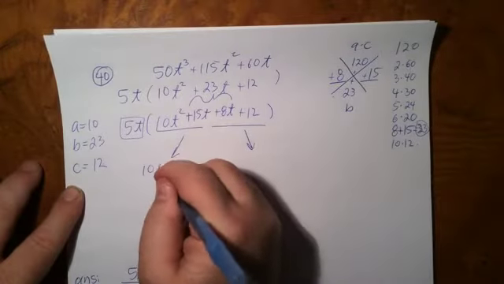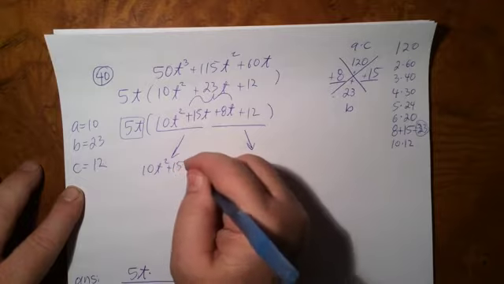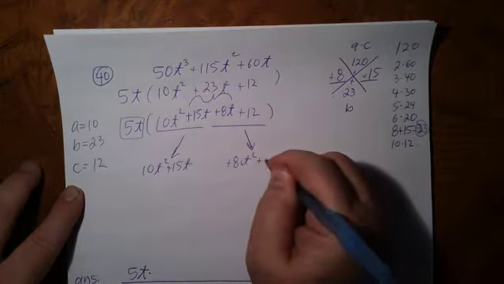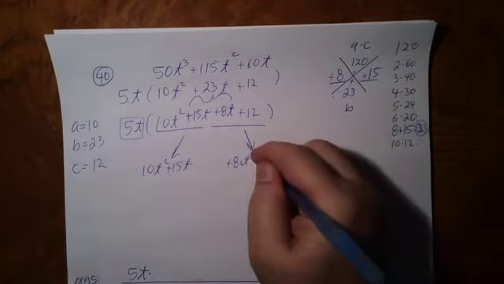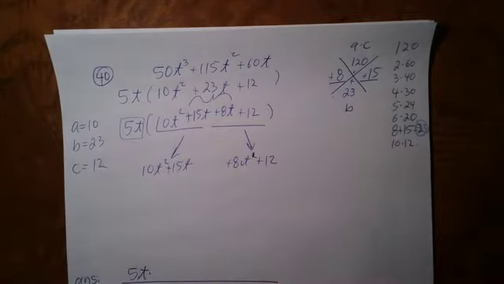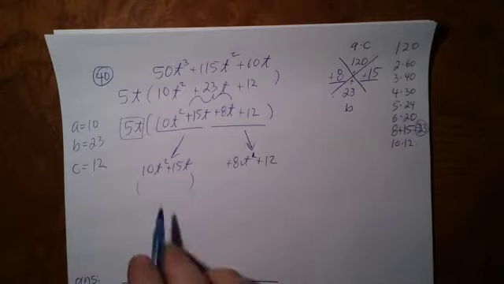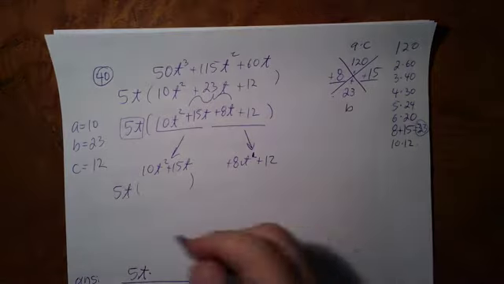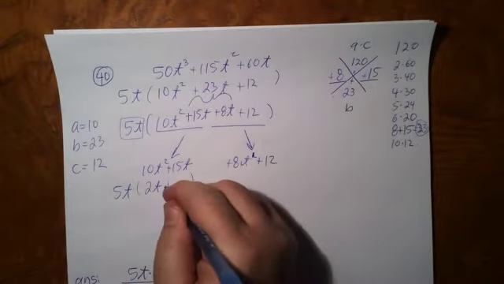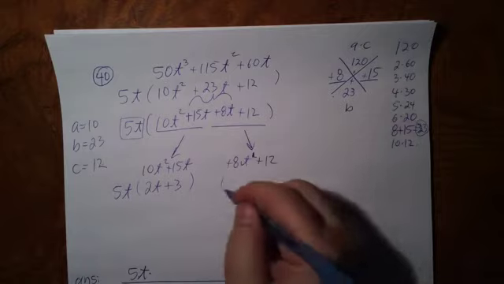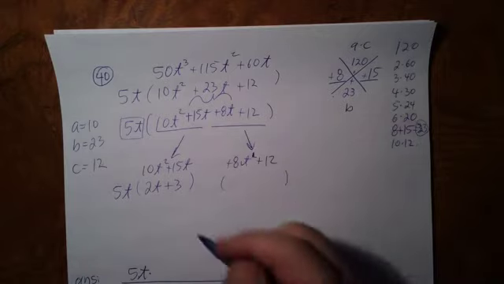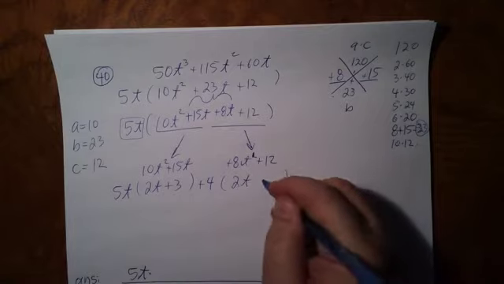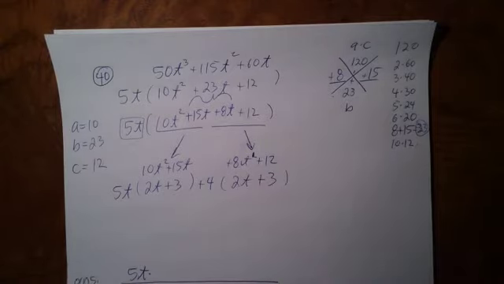So I have 10t squared plus 15t, and I have plus 8t plus 12. Or 8t, not 8t squared, just 8t. So for 10t squared plus 15t, this is going to be 5t, which will give me 2t plus 3. For plus 8t plus 12, this will give me plus 4 times 2t plus 3.